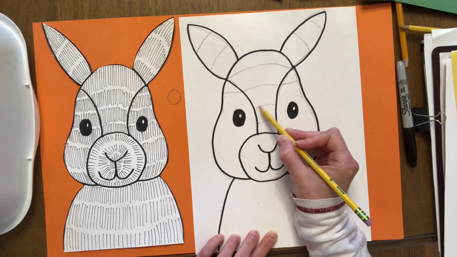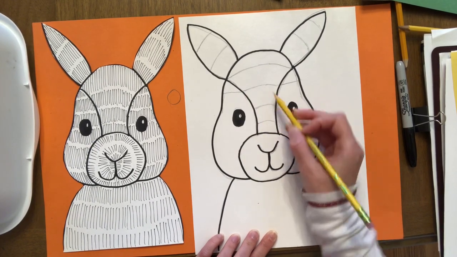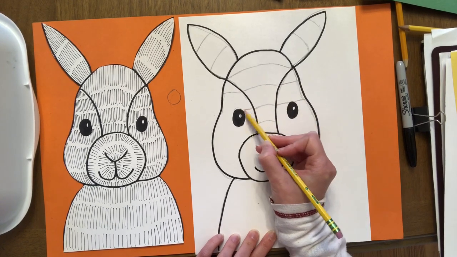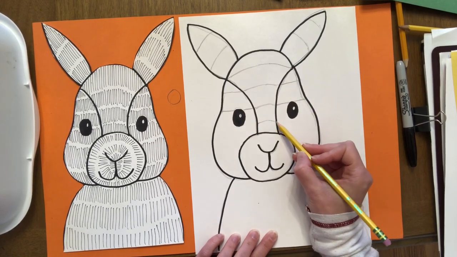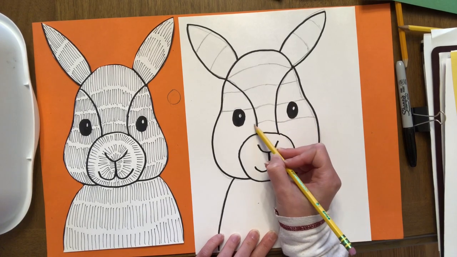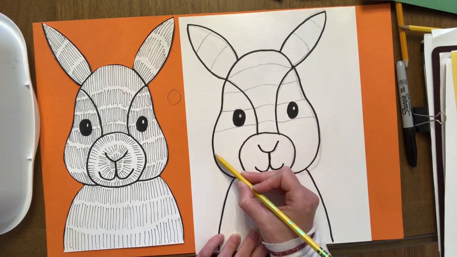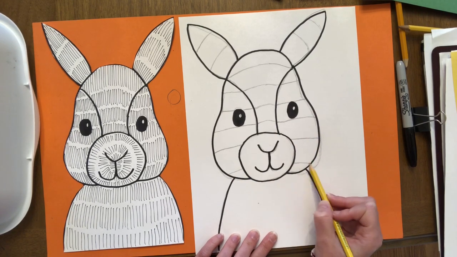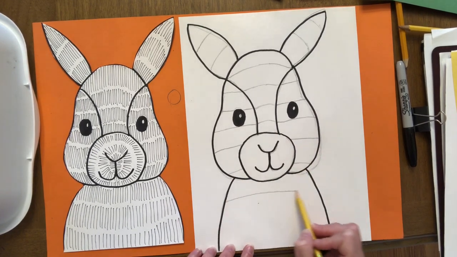If you notice these lines over here that I did on the top of the nose part, I'm gonna correspond that with the cheek of the rabbit so it all looks like one cohesive rabbit. And then I'm gonna do the same thing on the shoulders.